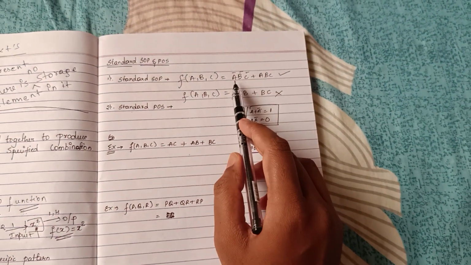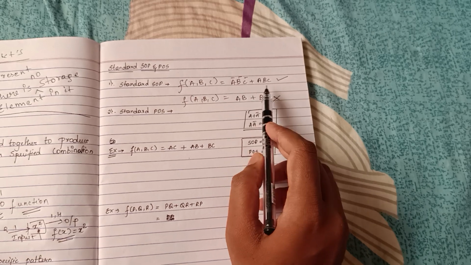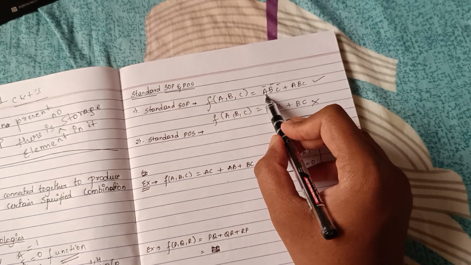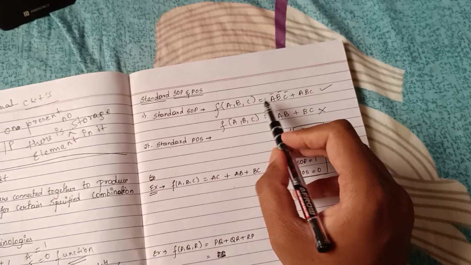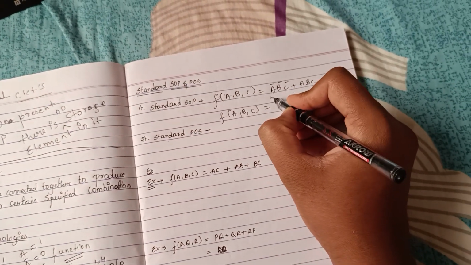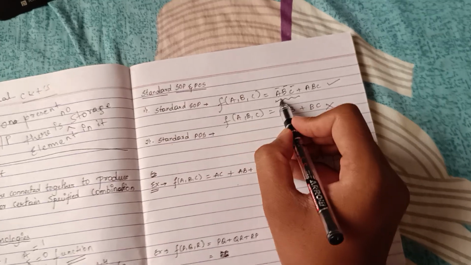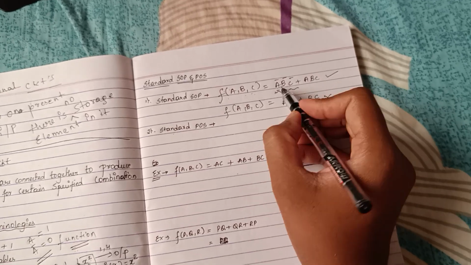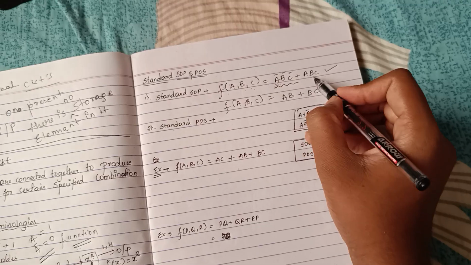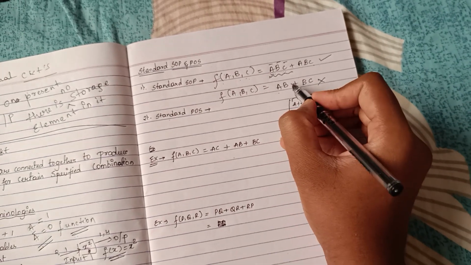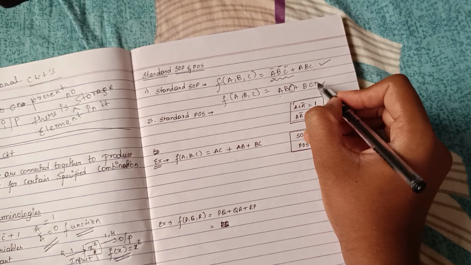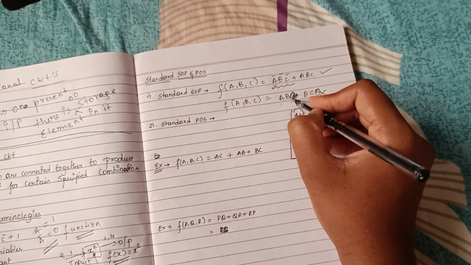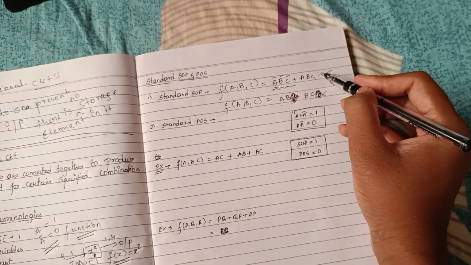The difference is that in A bar B bar C bar plus ABC, each term has all the variables of A B C, that is it is having A, it is having B, it is having C. Let it be a complementary term, but it is having all of them, and here it is also having A B C. But you might be seeing in this function there is a missing C, and here is also a missing A. So this is not a standard form of SOP. The standard form is this.